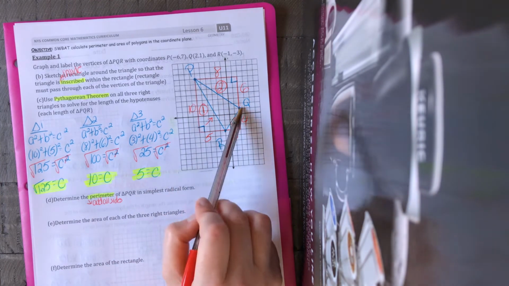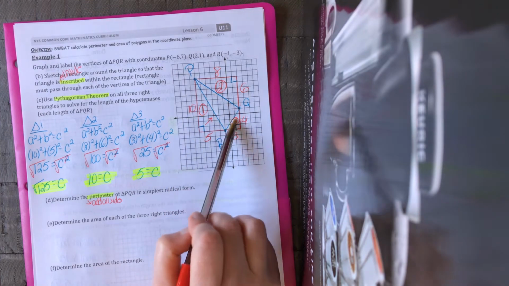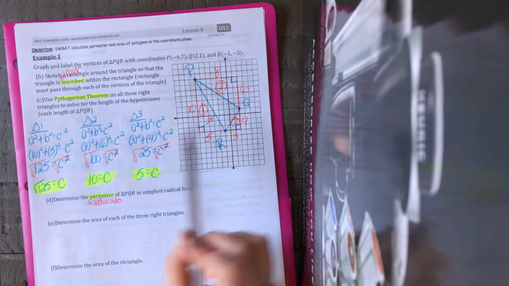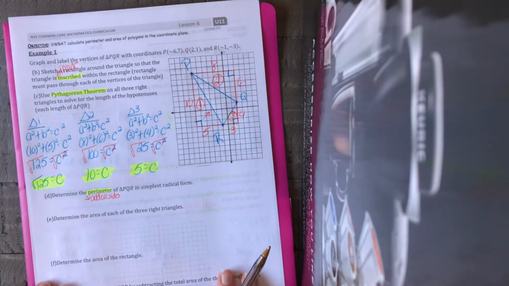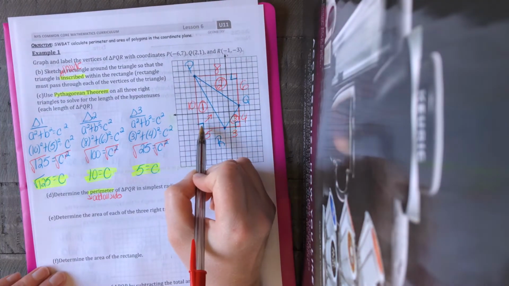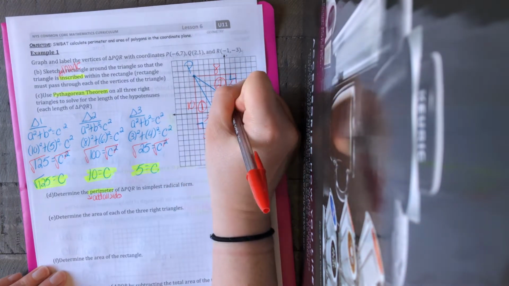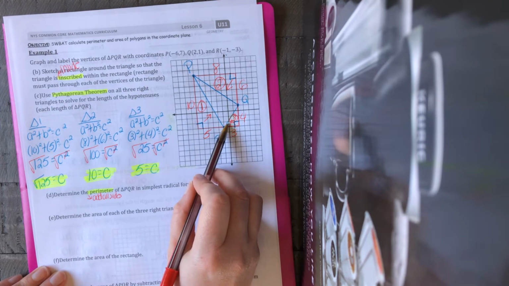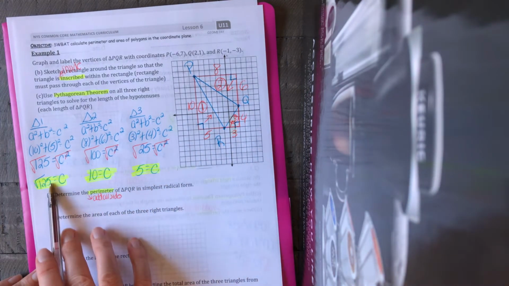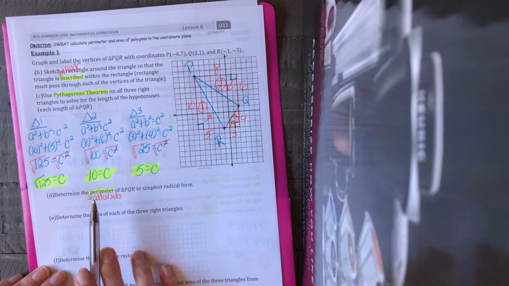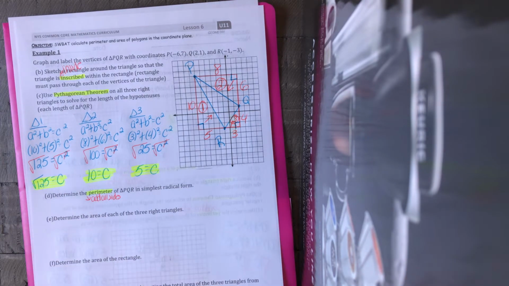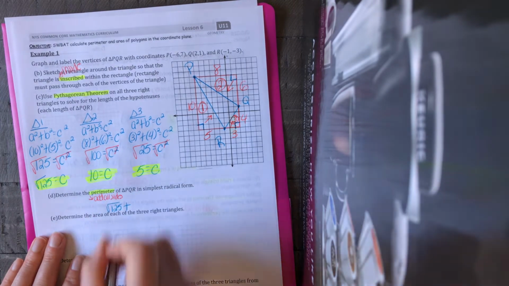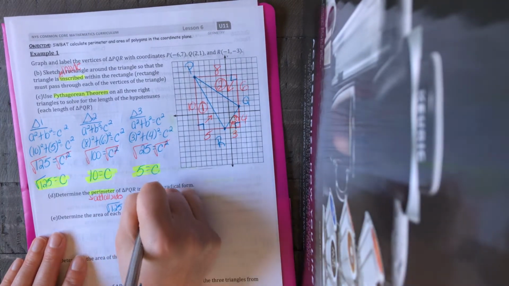So we have PQR. Those 3 lengths we just found in part C because these line segments were the hypotenuses of triangle 1. It was the hypotenuse of triangle 2. It was the hypotenuse of triangle 3. So I just found the lengths of all 3 sides. So if I want to find the perimeter, I'm just going to add all 3 of them together. So I'm just going to rewrite it. So it's the square root of 125 plus 10 plus 5.